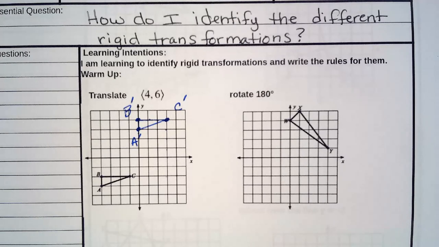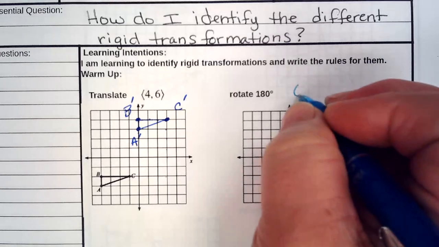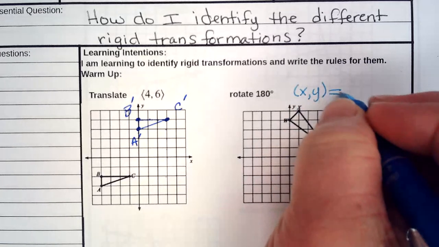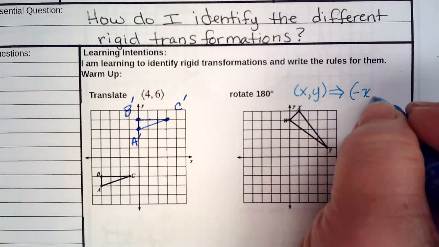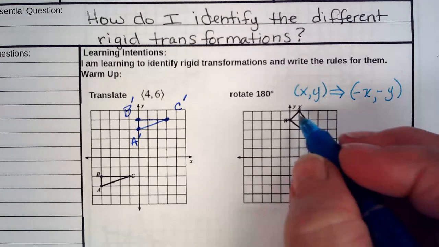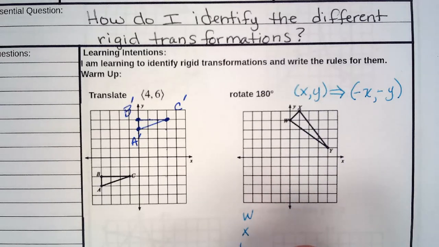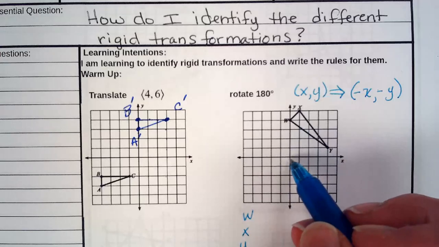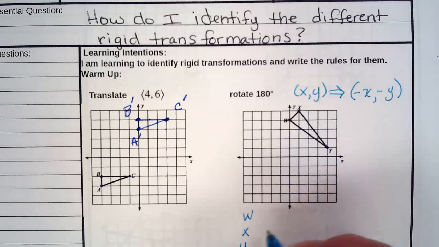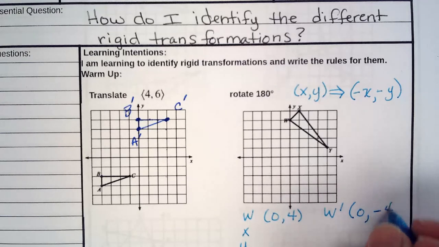Okay, what about the 180 degree rotation? Do you remember what happens to your X and Y coordinates? (x, y) is mapped to (-x, -y). So if I'm looking at W, X, Y, the W is 0, 1, 2, 3, 4. So W prime will be (0, -4).